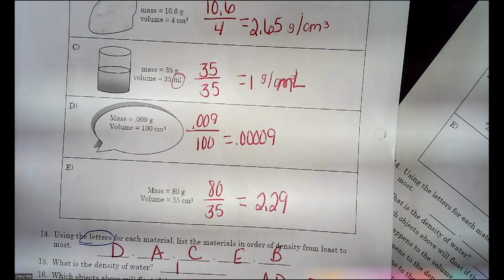It doesn't float where it's barely underwater. It kind of floats right underneath the surface, doesn't it? So it doesn't sink to the bottom either. It kind of hovers in the middle. And that's because they have the same density. So they don't float like something that was filled with air would float. They do sink a little.